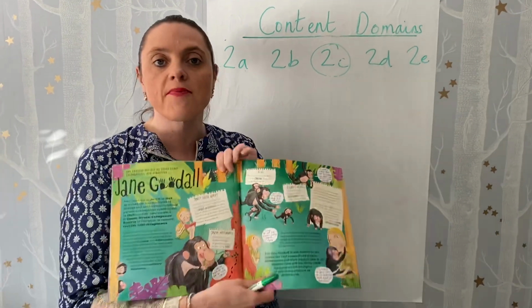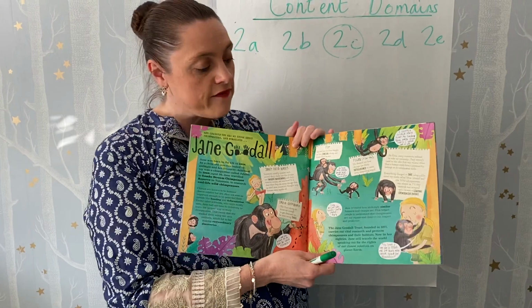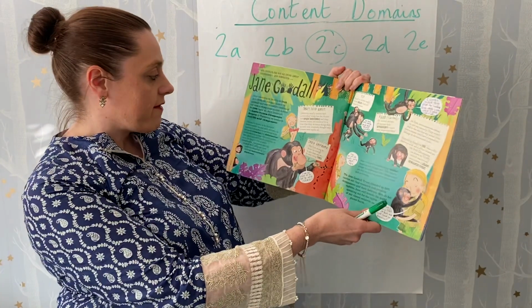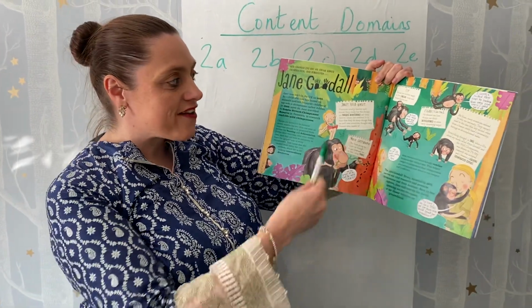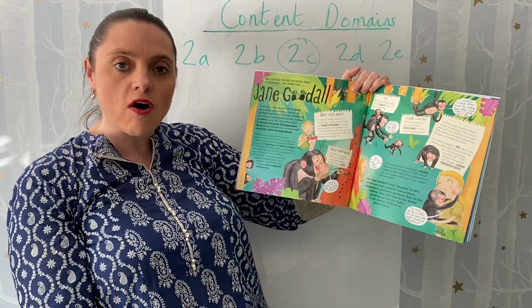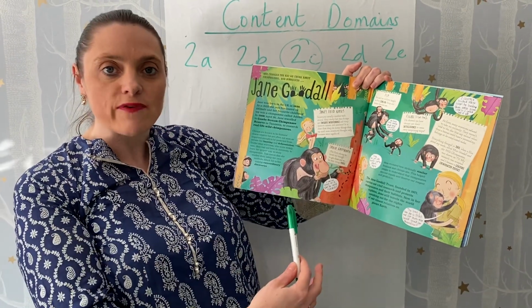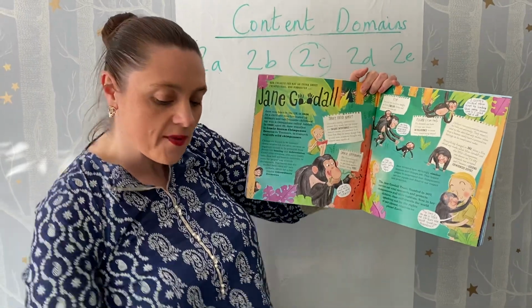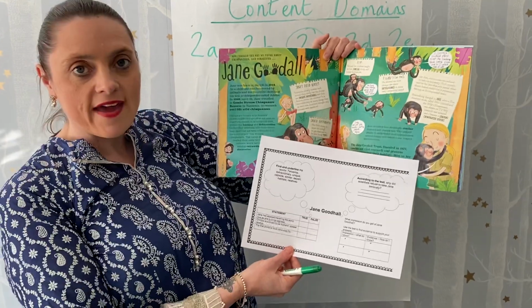So this double spread is on Jane Goodall, who went to live in Africa. I can't think where she went now off the top of my head. She went to live and looked after the chimpanzees. Now this is a double spread, set out as a great example of what a good one looks like for a non-chronological report. So in terms of teaching a WAGOLL for writing, it's fantastic. But equally, as a double spread, we've got the question mat that then goes through it.